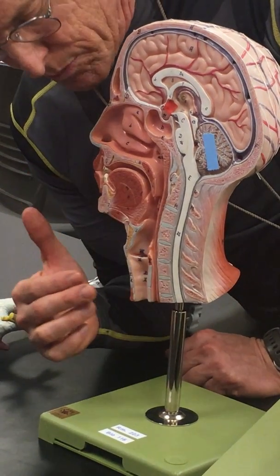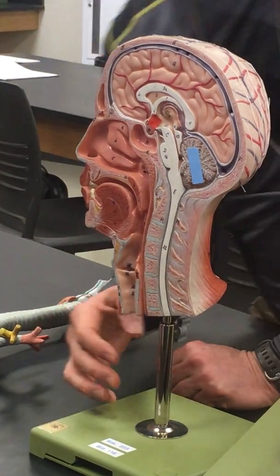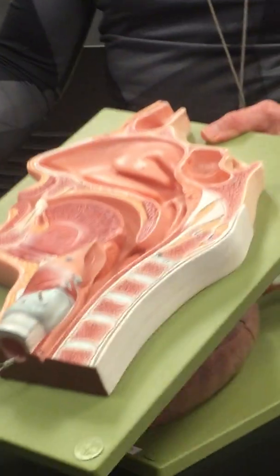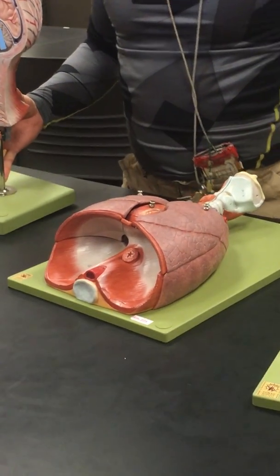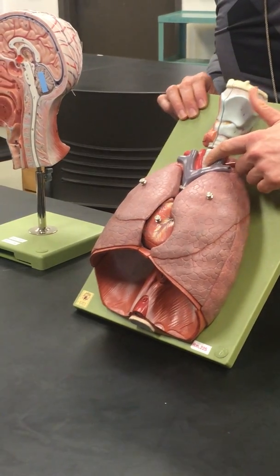I think we've covered this model pretty well. Okay. Moving on to the lungs. The lungs, so this should look familiar. The thyroid cartilage, cricoid cartilage.